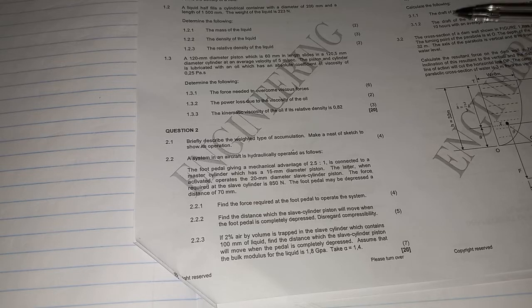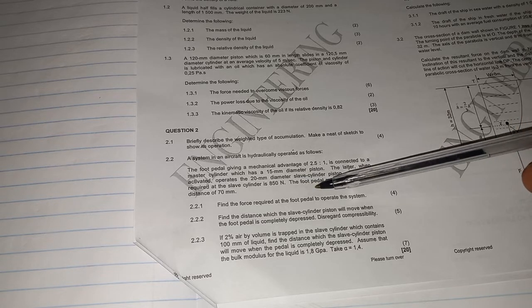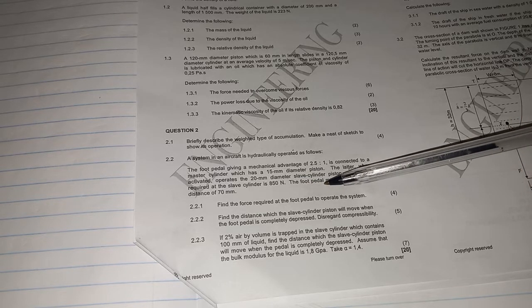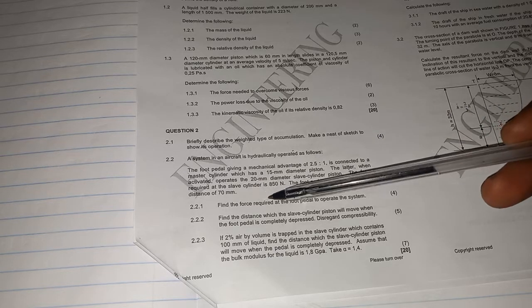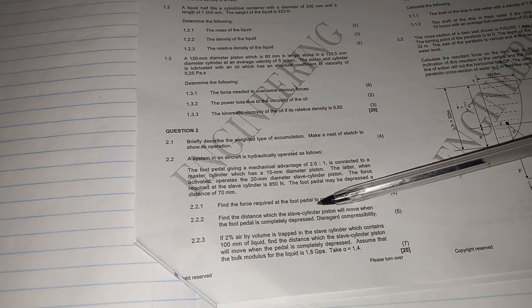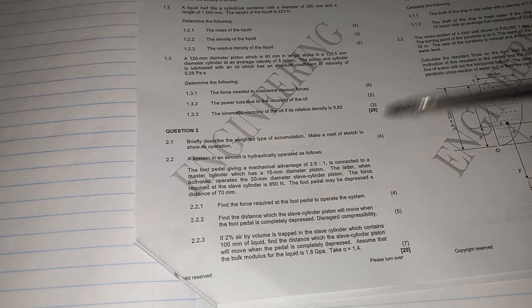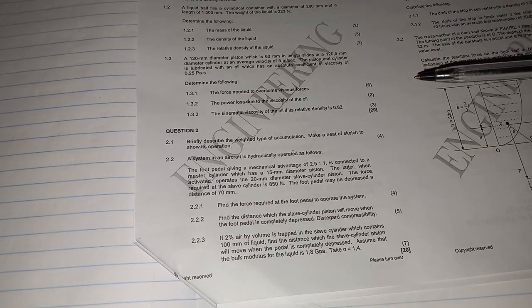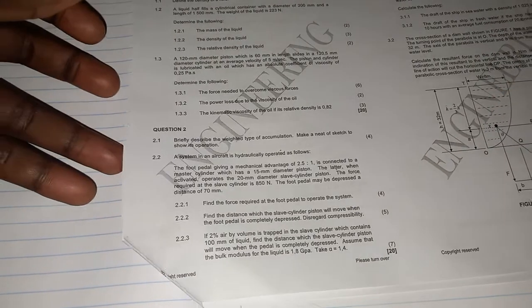For the first question, they say find the force required at the pedal to operate the system. And then number 2, they say find the distance which the slave cylinder piston will move when the foot pedal is completely depressed, regardless of compressibility.